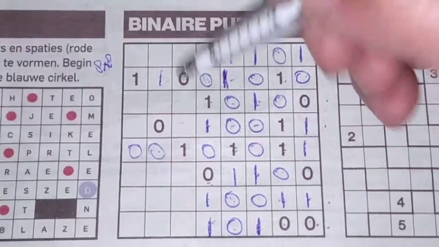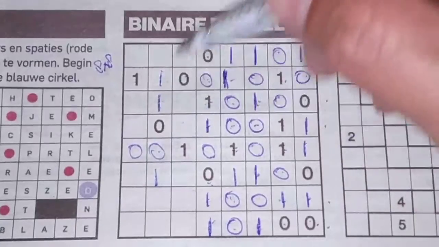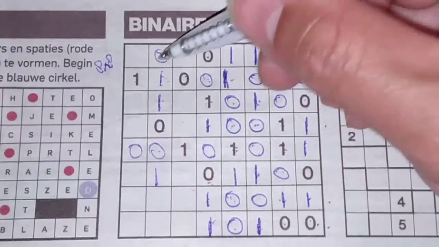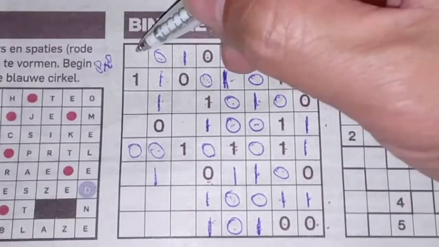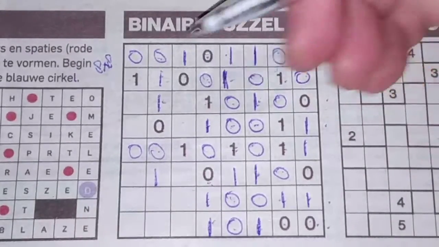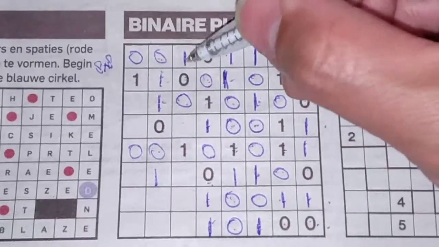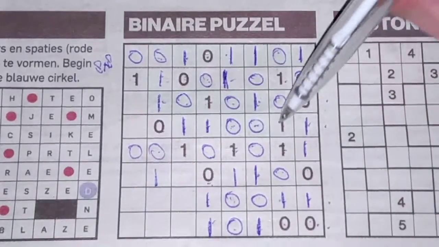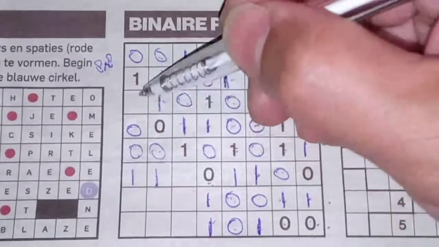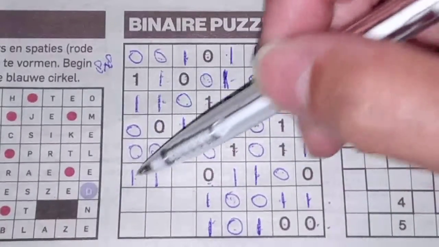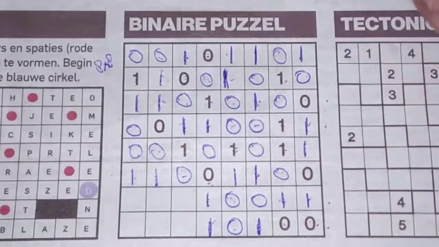Double 0 here, and 1 there and 1. Double 1 here, and 0 there and 0. Between two zeros comes a 1. We have here 4 ones, so the rest are zeros. Between two ones comes a 0. Double 0 here, and 1 there and 1. We have here 4 ones, so the rest are zeros. Double 0 here, and 1 there and 1. Double 1 here, and 0 then 0.